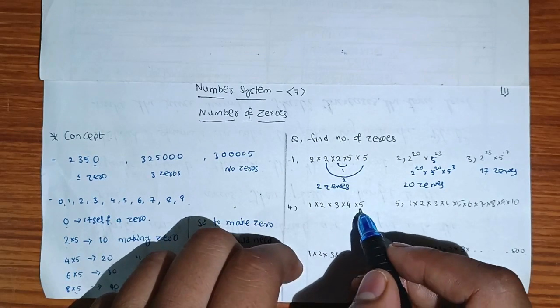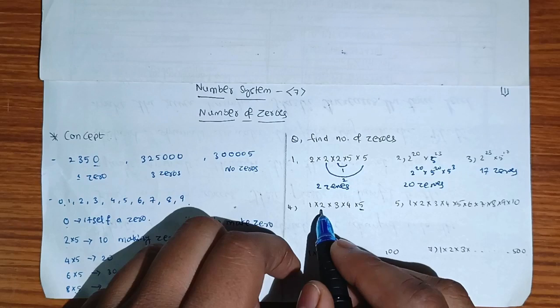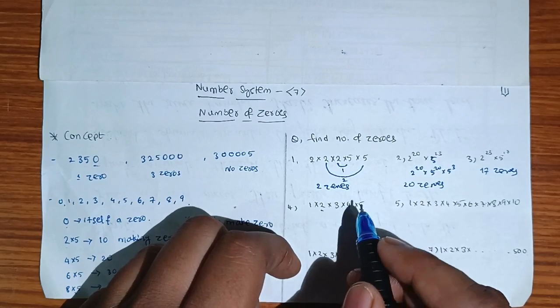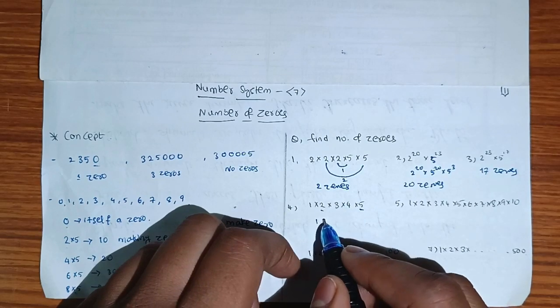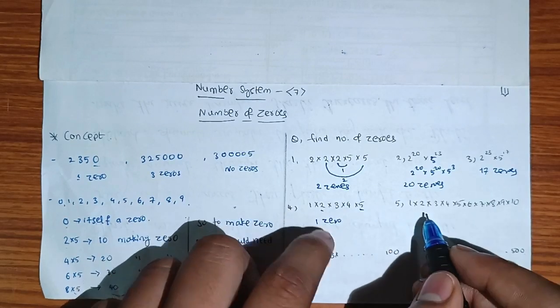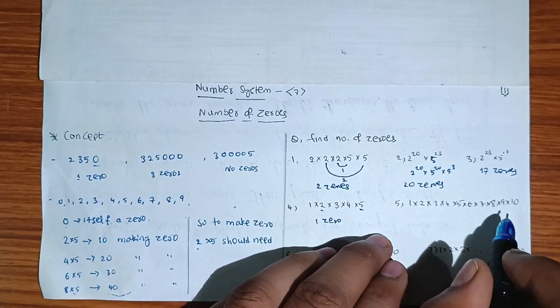If you see here, we have only the 1 5 and we have 0, but here we have 4, but in that case only we have only 5 now. So in this case, we have only 1 zero. Now let us move to this question: 1 cross 2 cross 3 cross 4 cross up to 10.